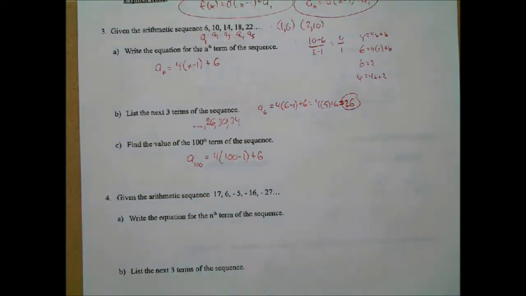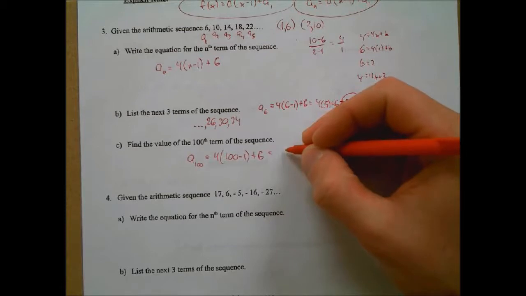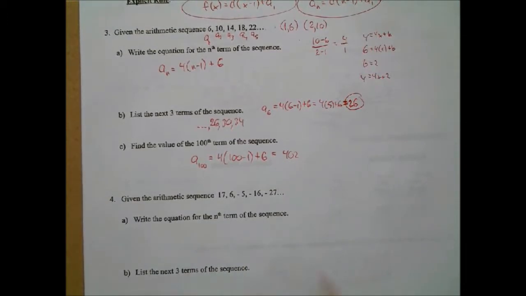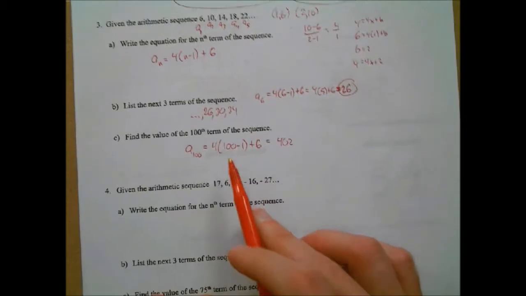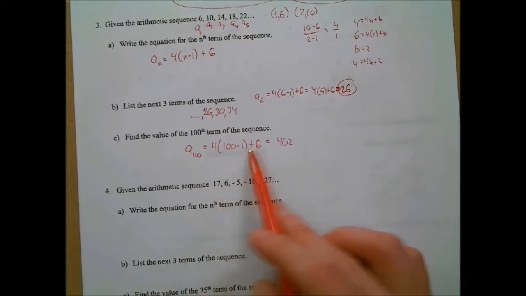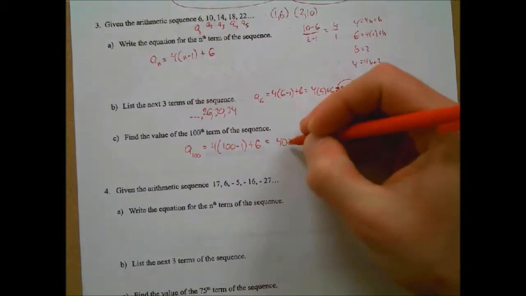So 4 times 100 minus 1 plus 6. 99 times 4 won't be 105. It'll be 400 minus 4, 396. So 402, I think, is what that ends up being. Check my math here. This formula is confusing. Order of operations: 100 minus 1, 99, times 4, 396. Thank you. Plus 6, 402. I like Dylan's better.